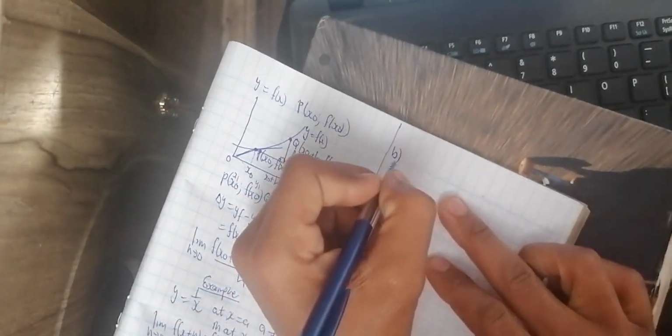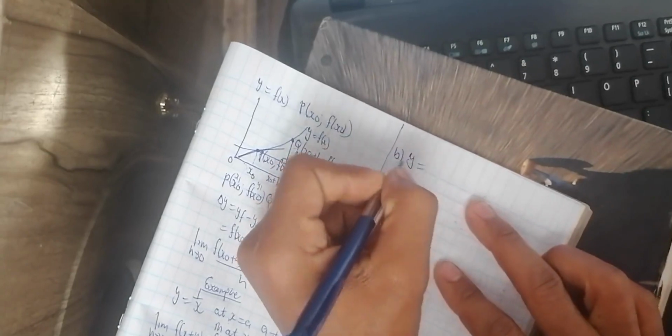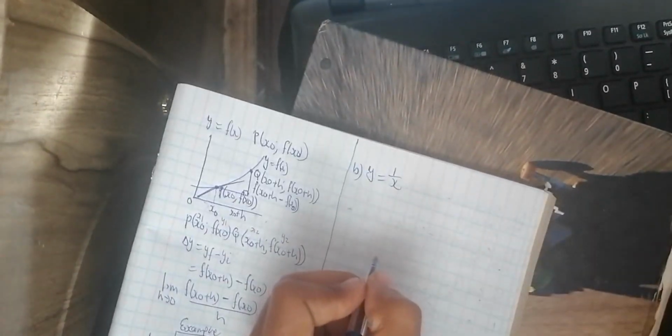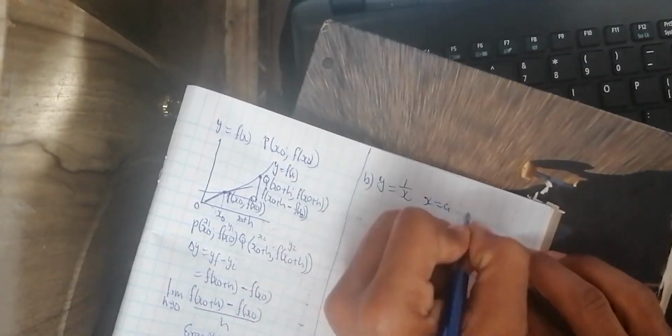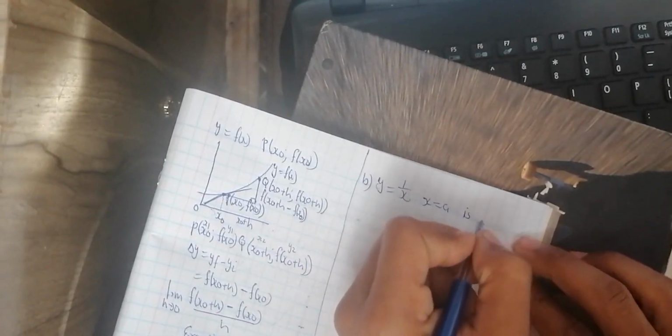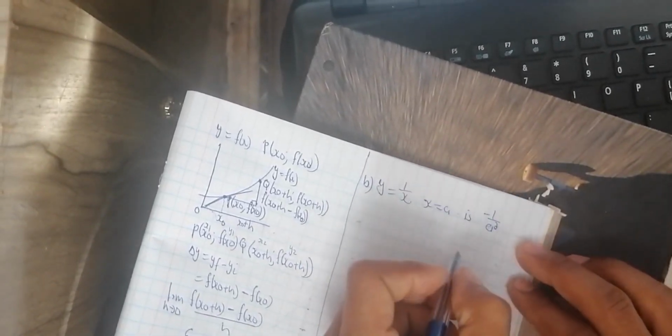Right, let's look at number B. They say, where does the slope equals minus 1 1/4? They want to know, where does the slope equals minus 1 1/4? And this is something that we need to answer. Now, remember the slope. One thing that we should always keep in mind is that y equals 1 over x, which was provided to us at a point where x is equals to a. We found that to be minus 1 over a squared.